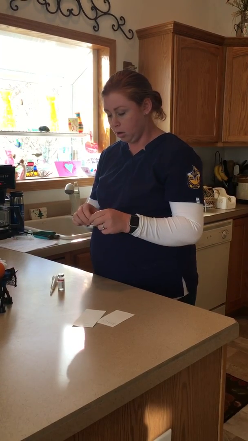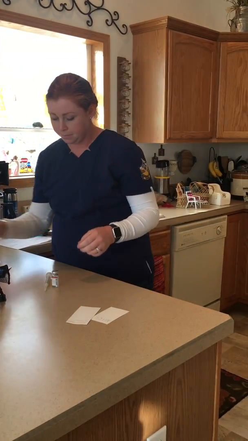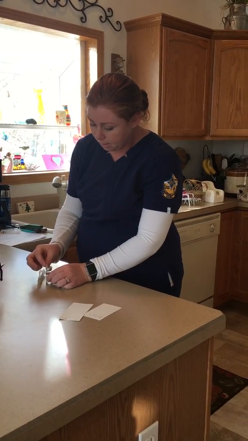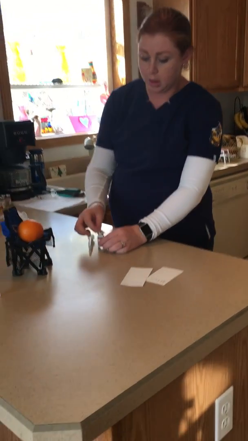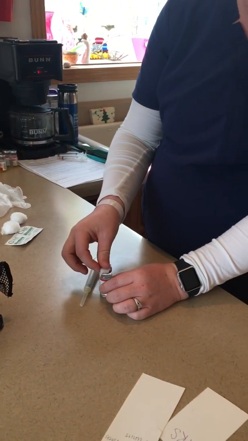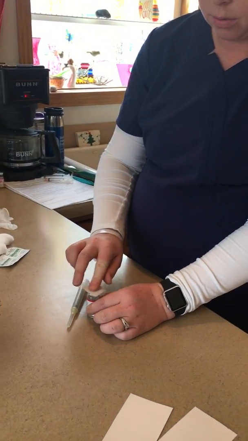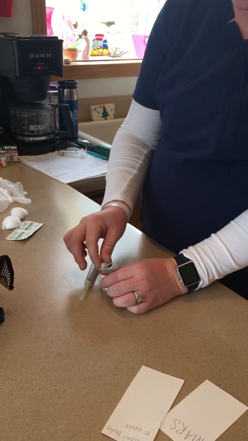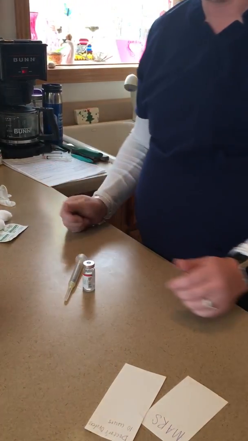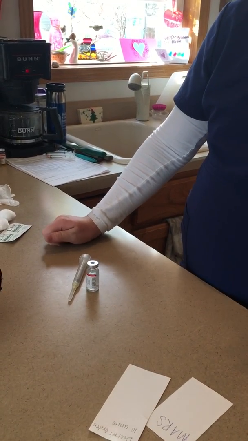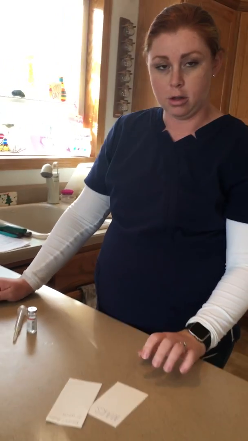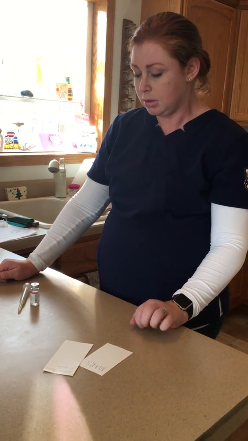I'm going to use an alcohol prep pad to clean the top of my medication vial. Get that really good and clean. While I'm doing that, I can look for any cracks or abnormalities in the vial. This has already been opened once, so I also need to make sure that it's been dated, timed, and initialed by the nurse who opened it, and that it's within a 30-day expiration period.